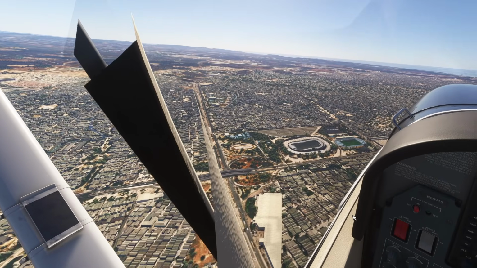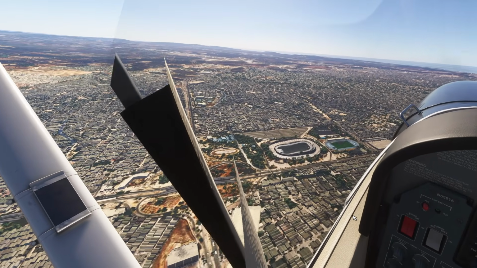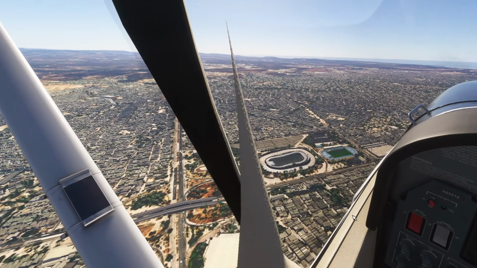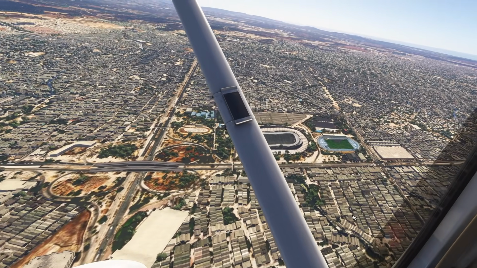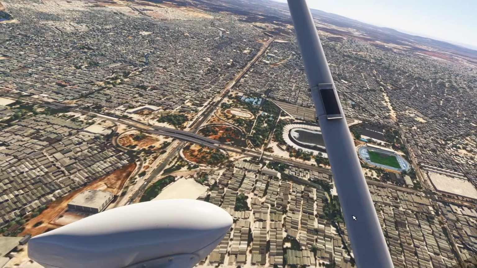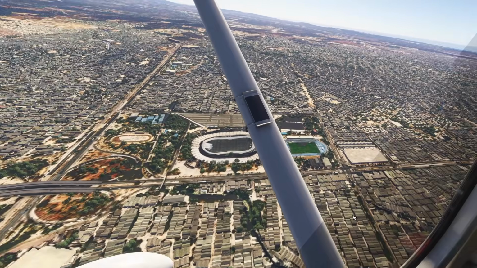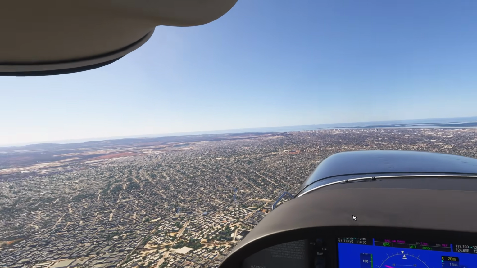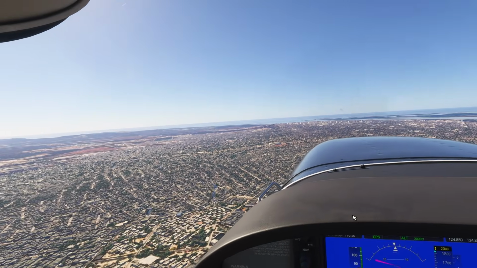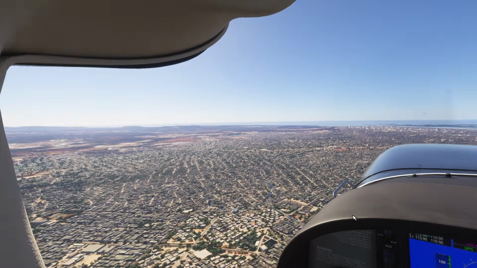One looks like a soccer stadium, I don't know. I'm not sure, I don't see the lines. Yeah, that one looks like the downtown, or the most important part of town.